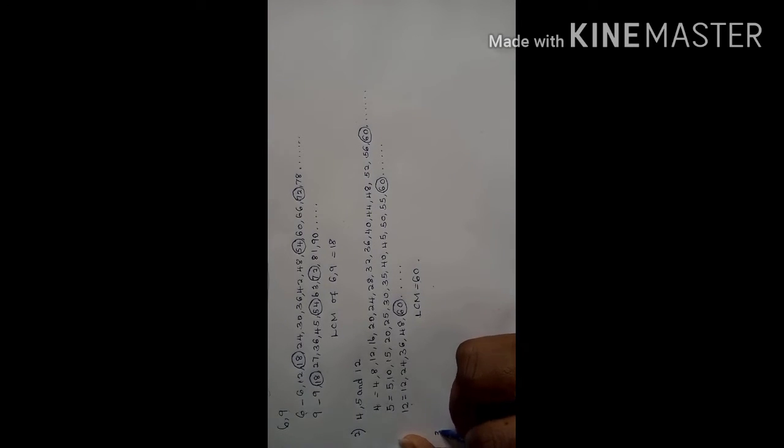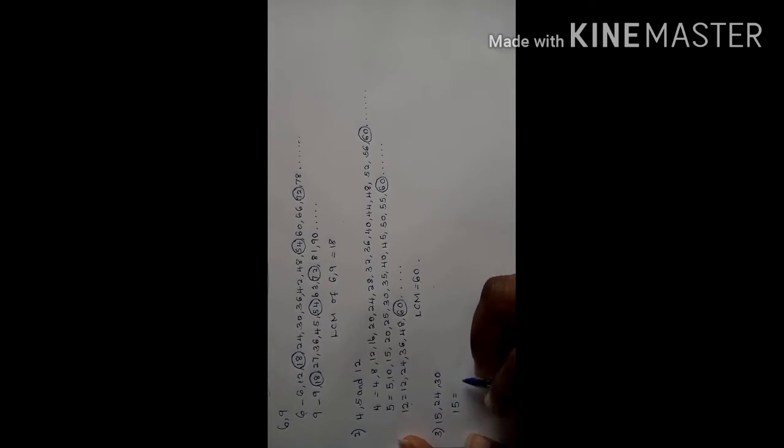Let's go on and do the third example, where we have the numbers 15, 24, and 30. So again, the first step is that we list the multiples of 15.